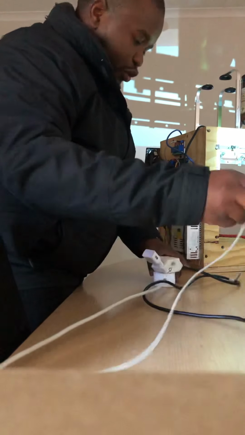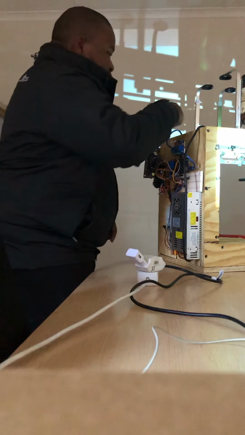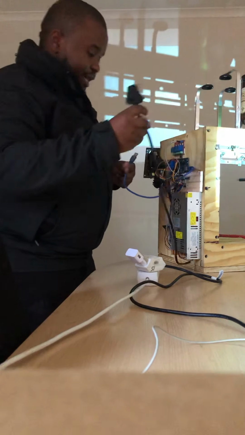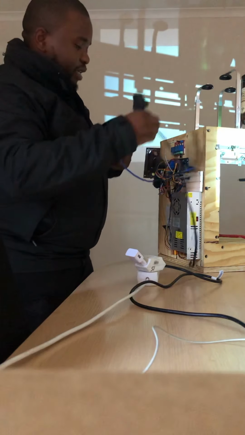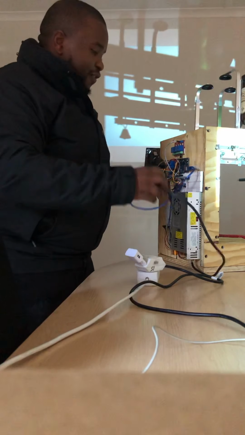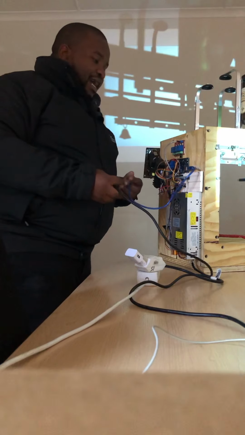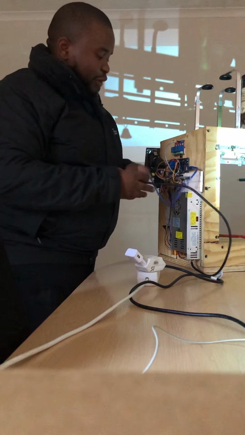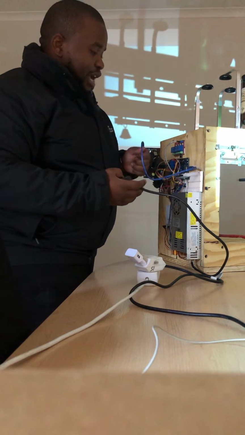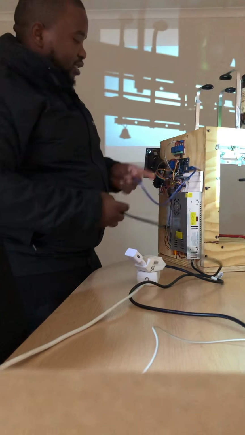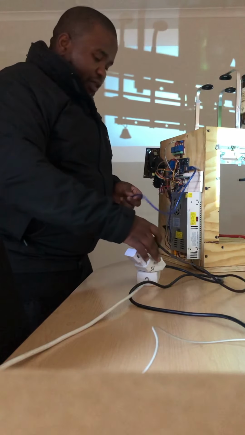So the module works on 2 power sources. There's this cable that powers the Arduino Uno, and this cable that powers the power supply that ultimately powers the whole system. I haven't combined these power supplies because I prefer to have it this way, so that I know there's no possibility of spikes of voltage from this power supply affecting the Arduino Uno.